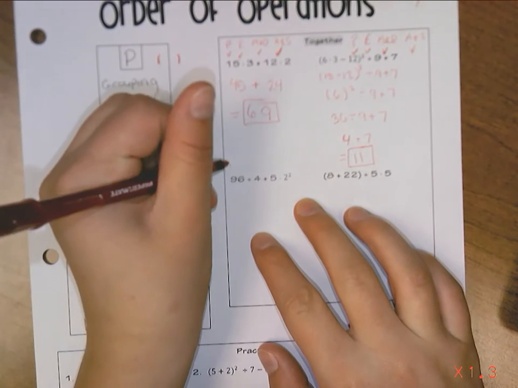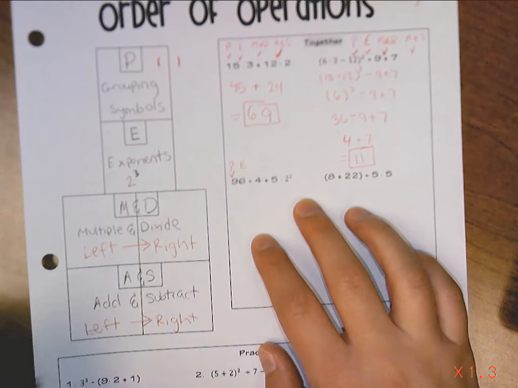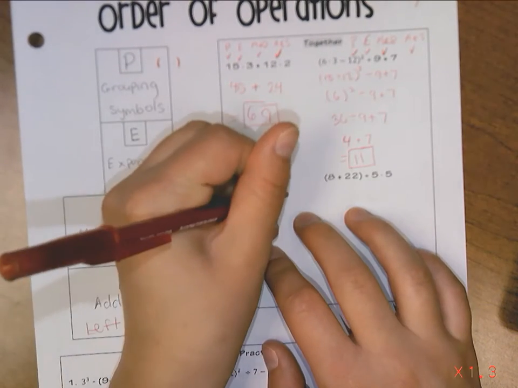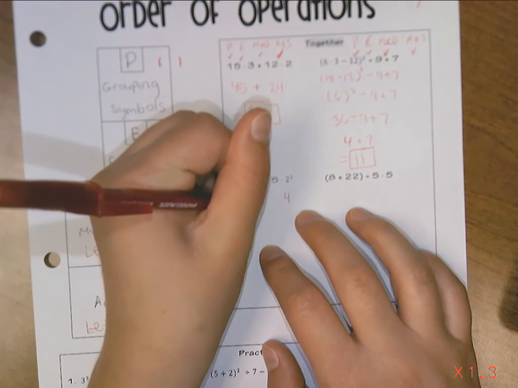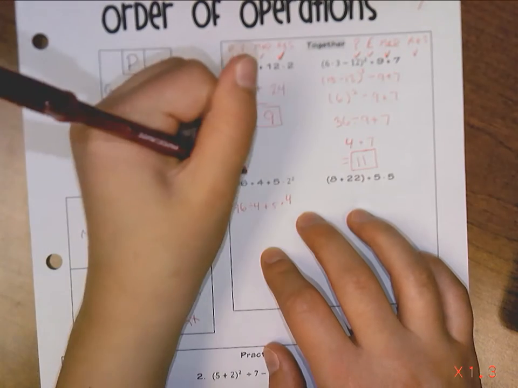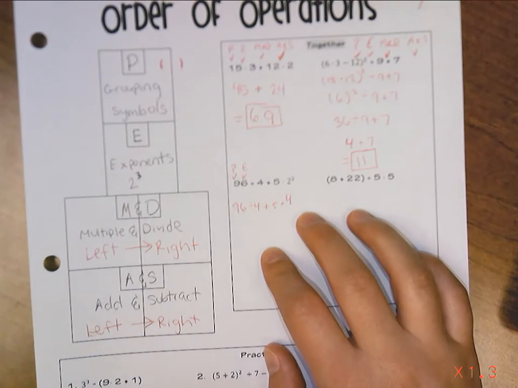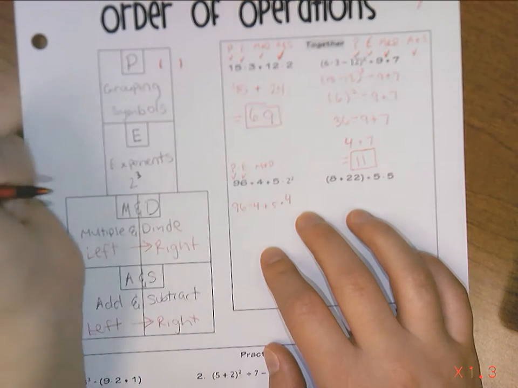So we don't have any parentheses. We do have an exponent. It's right here, 2 times 2, which is 4. So now you have to write out the whole problem, 96 divided by 4 plus 5 times 4. Okay, exponents are done. Next you have multiplication and division.